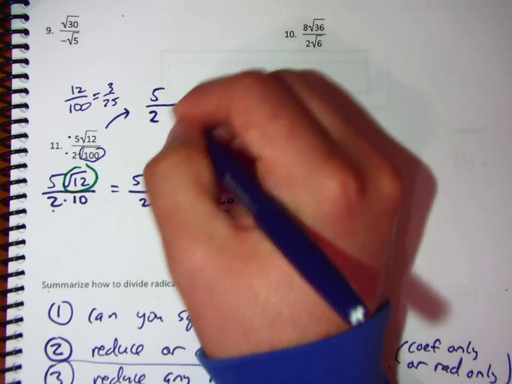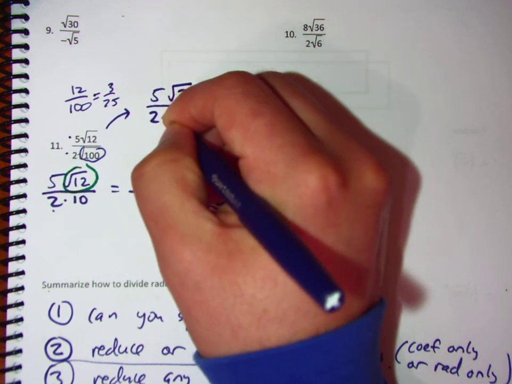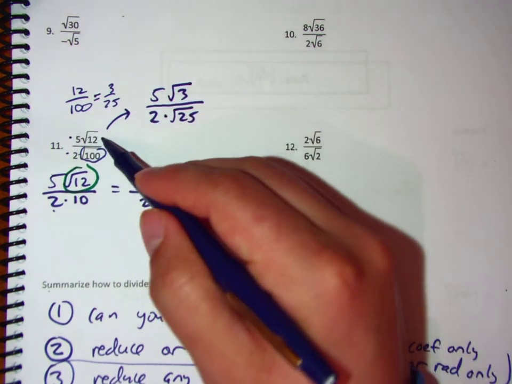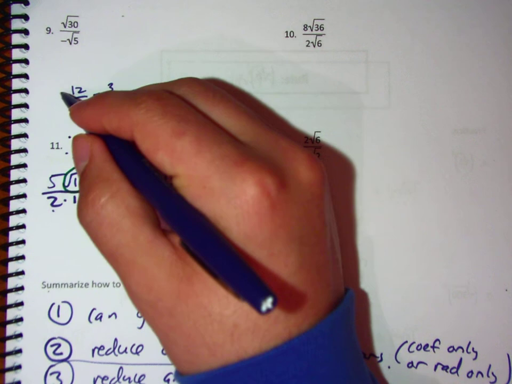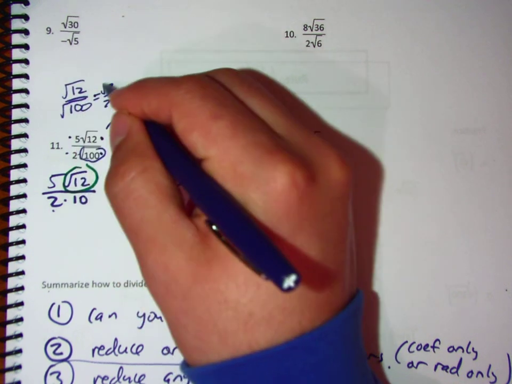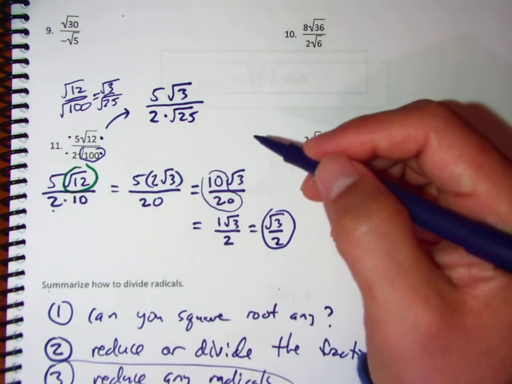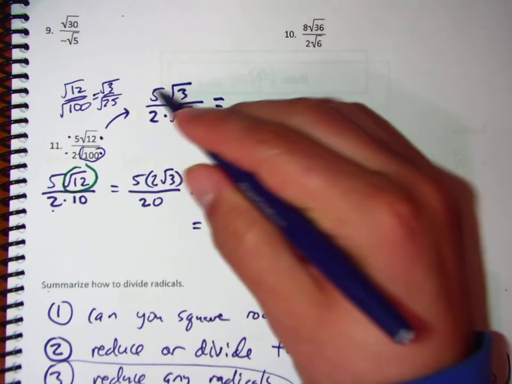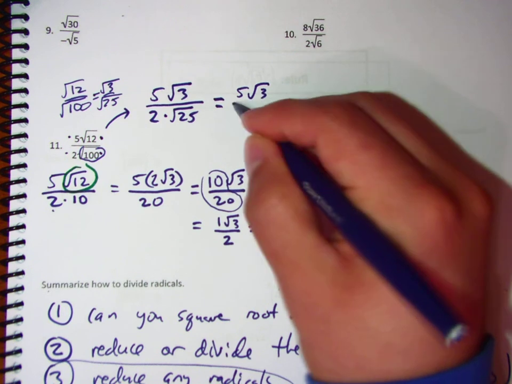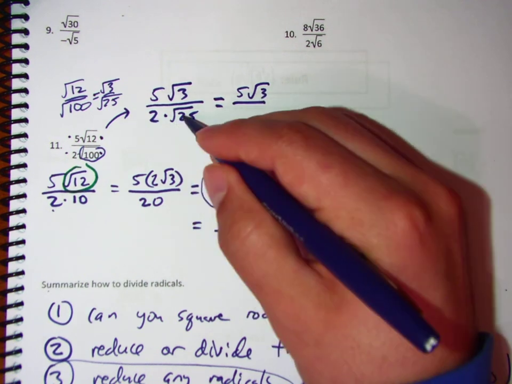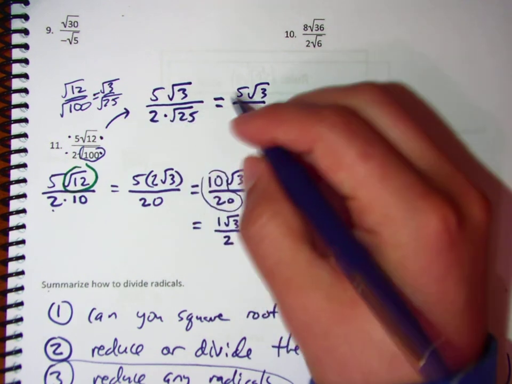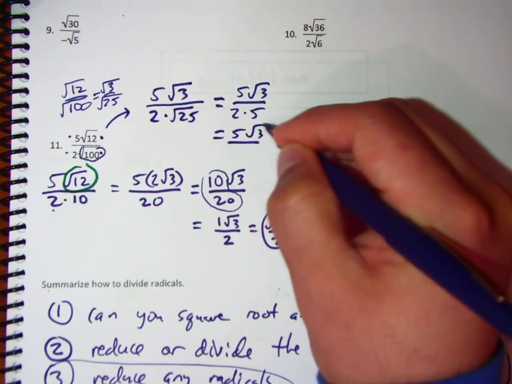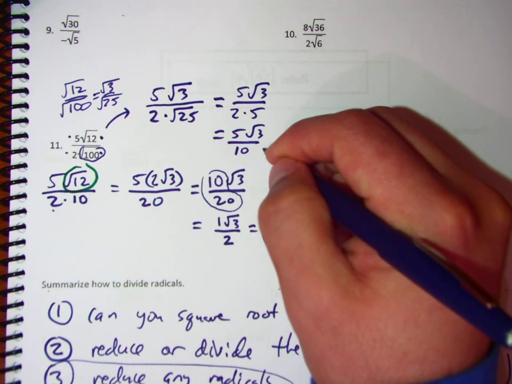And so you can reduce this root 12 over 100, okay, is the same as root 3 over root 25. You just keep the roots there, all right? And now you got 5 root 3 on top, 2, but then the square root of 25, the square root of 25 is 5. So we get 5 root 3 over 10.